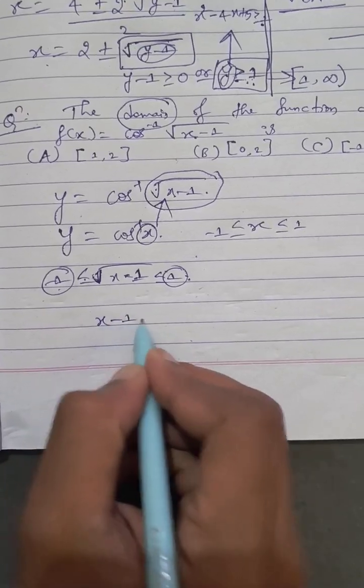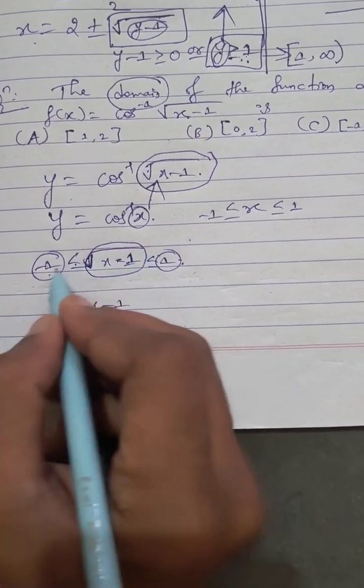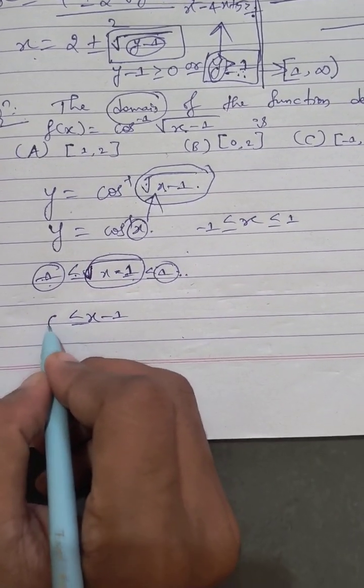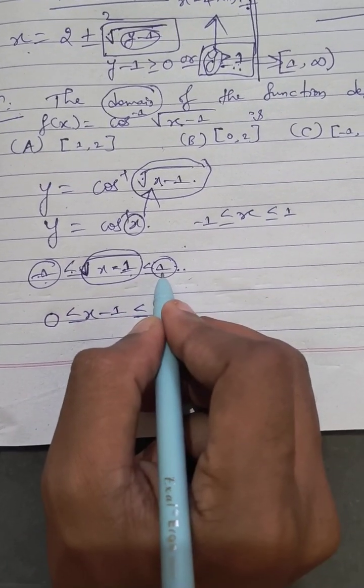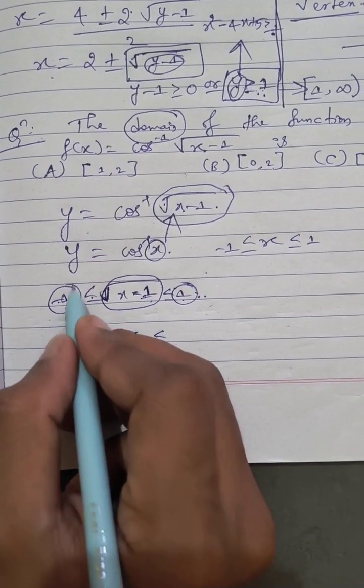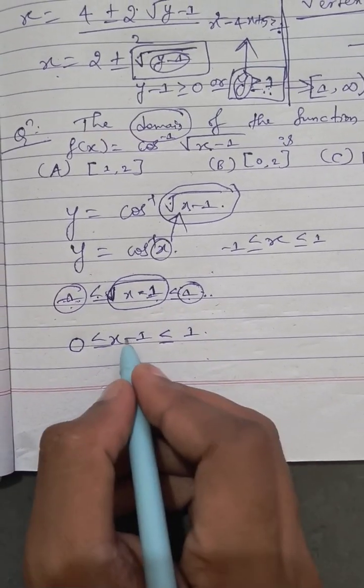If you square this inequality, the left side will always be 0, and the right side will be the highest square value. Minus 1 squared is 1, and 1 squared is 1, so you get 1. So x minus 1 lies between 0 and 1.